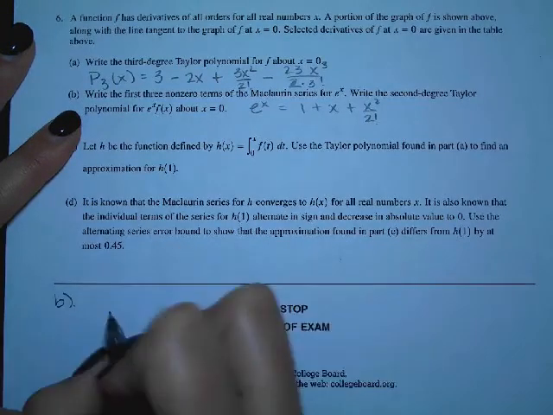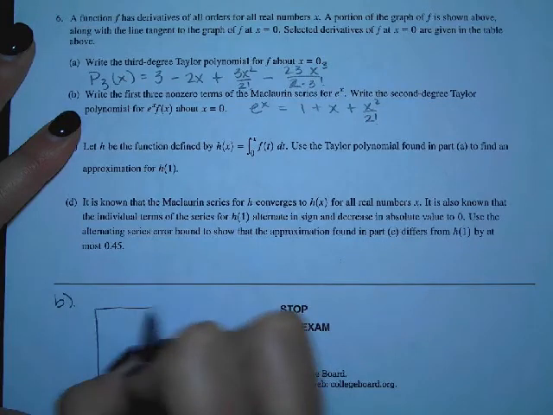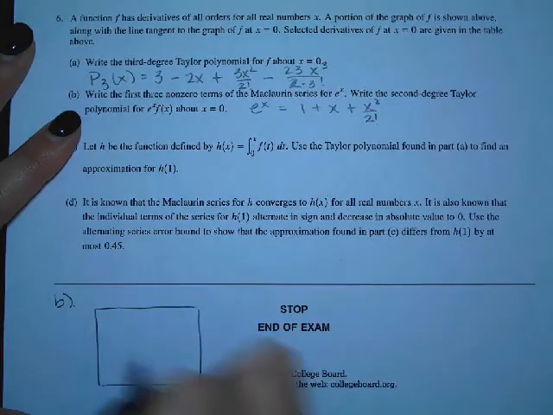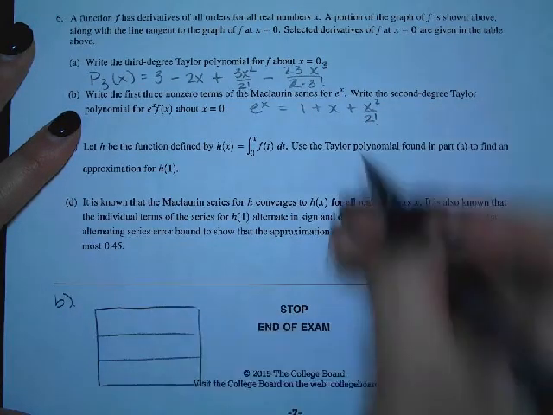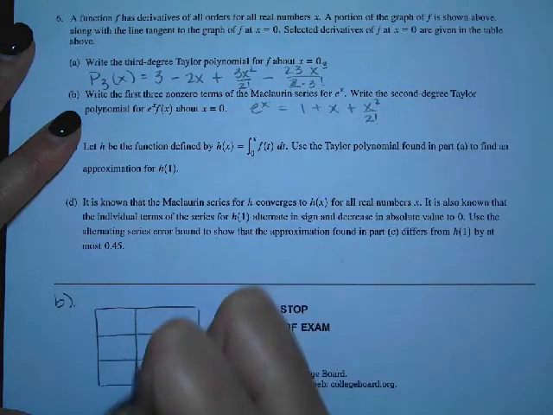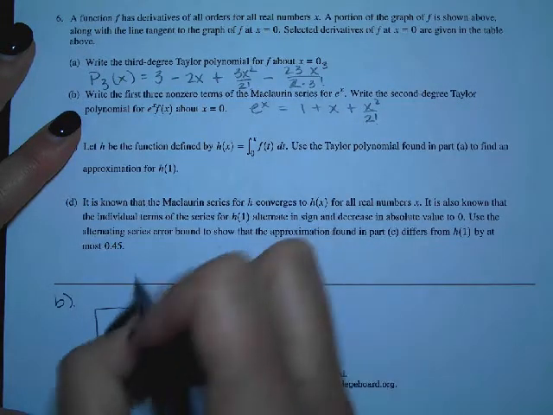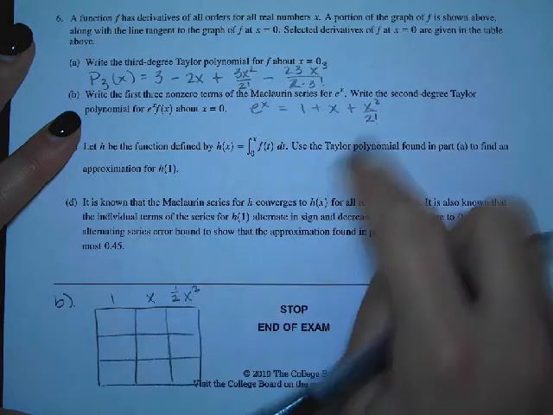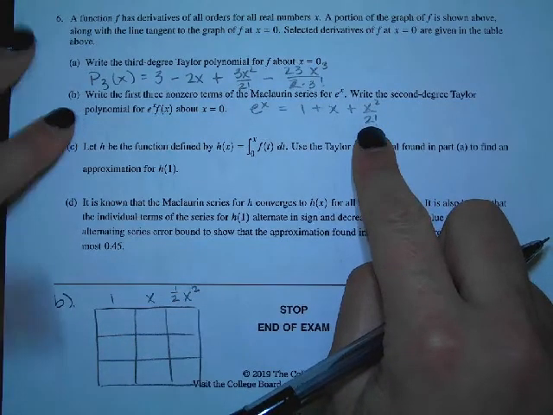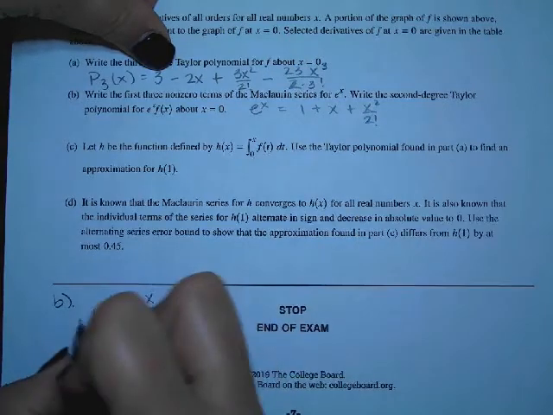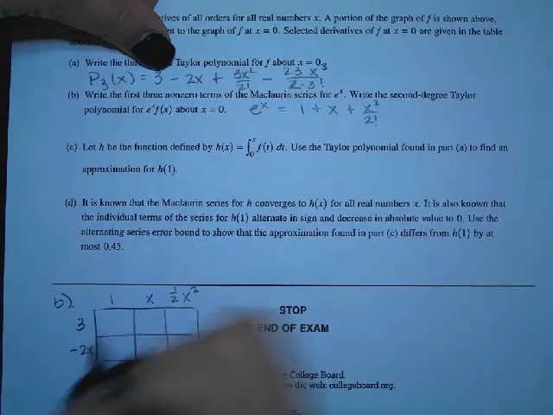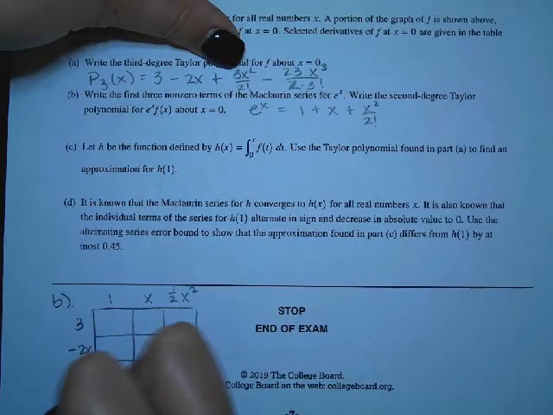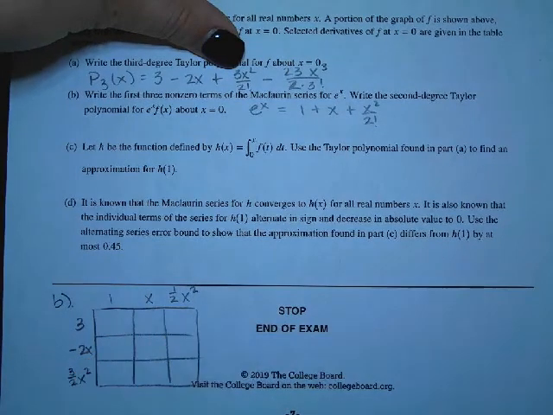So what I did is I took all the terms for second degree. So my e to the x, I did 1 and x and 1/2 x squared. So that's this term. And then here I did 3, negative 2x, 3/2 x squared.